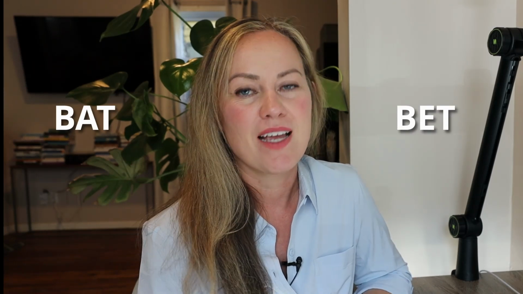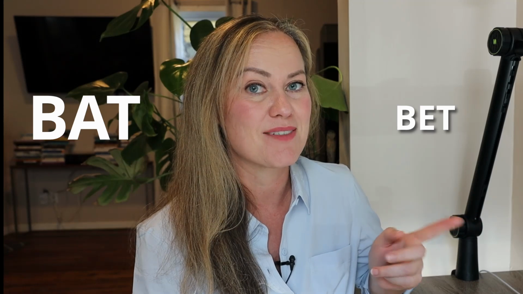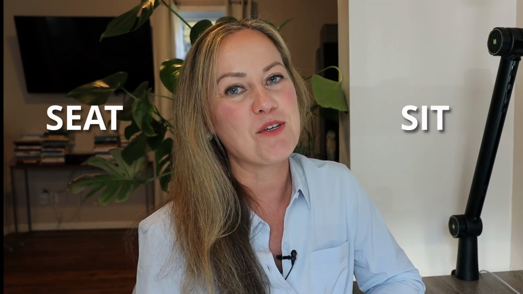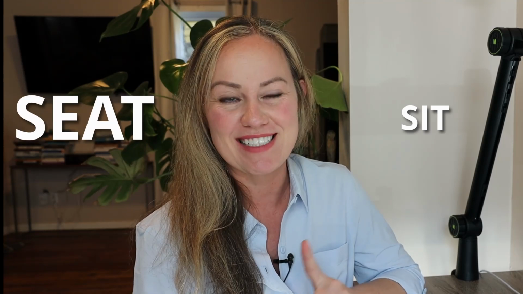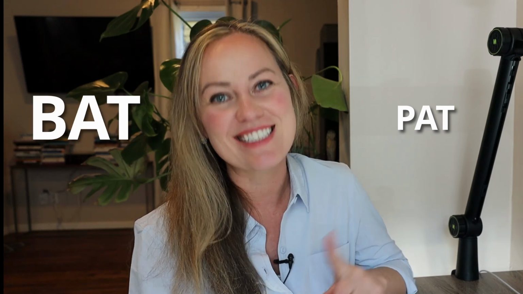Number 1, bat. If you said bat, you are correct. This one is bet. Number 2, seat. If you said seat, you are correct. This one is sit. Bat. If you said bat, you are correct. This one is pat. So how did you do? Tell me in the comments if any of these were tricky for you or if you have any questions.